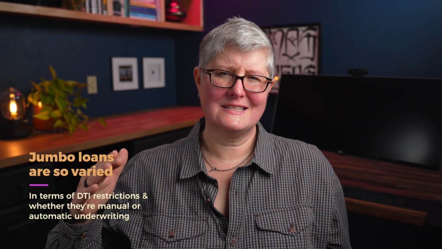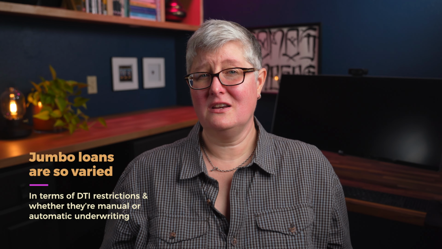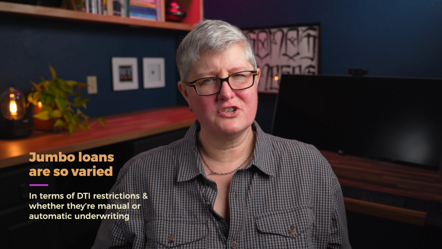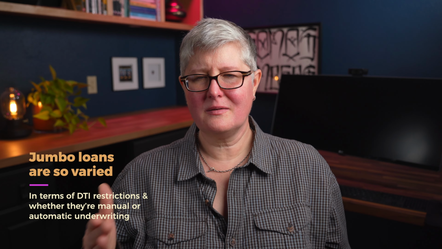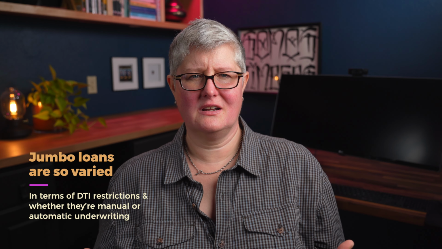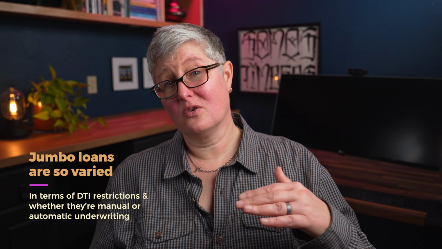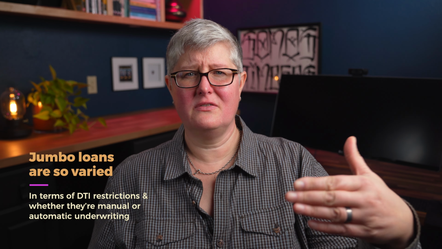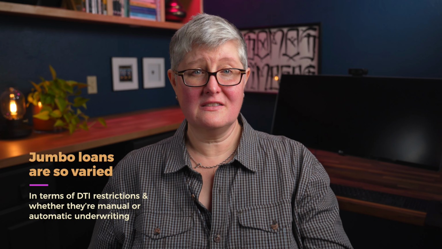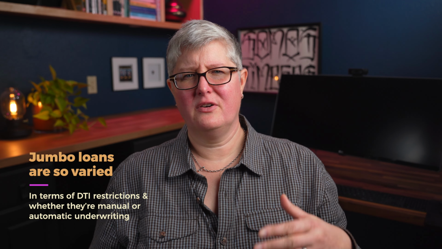And although a significant number of jumbo loans are manually underwritten, little by little, jumbo investors are creating their own automated risk assessment tools, their own AUSs, or in a lot of cases, just piggybacking on Fannie and Freddie and using their AUS systems.